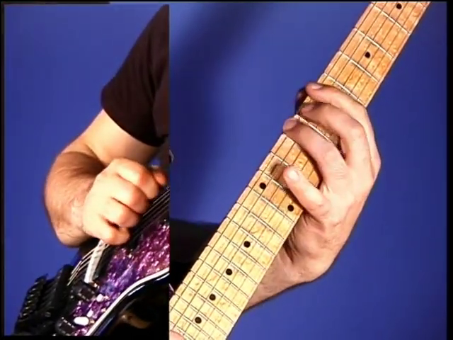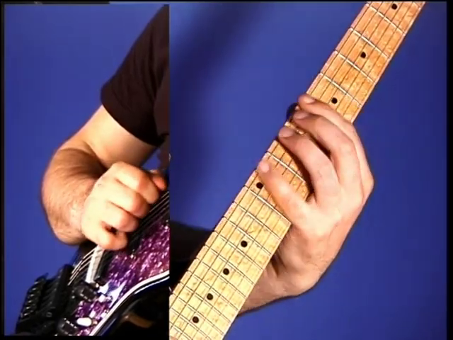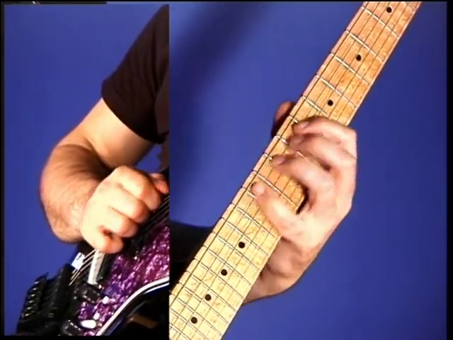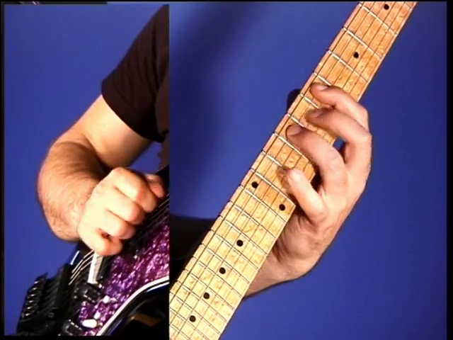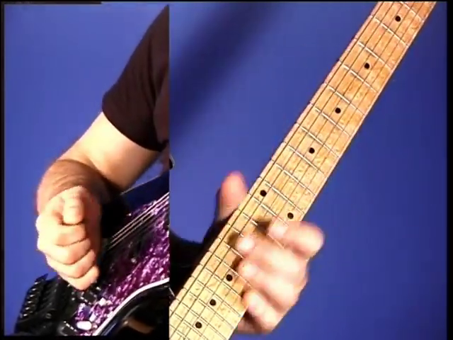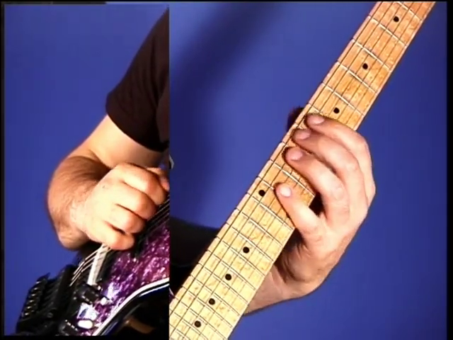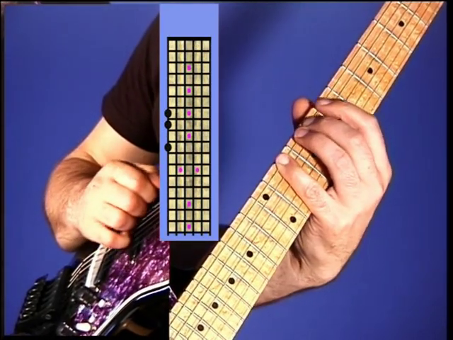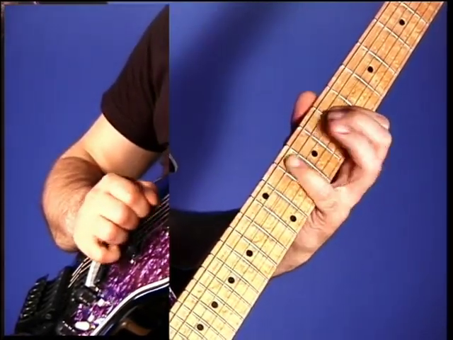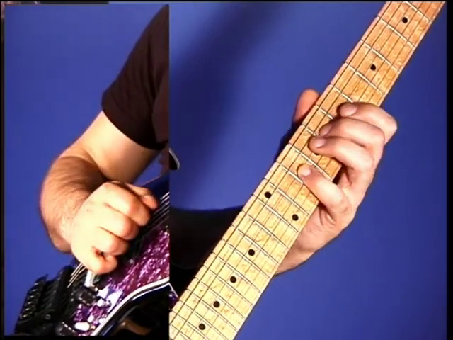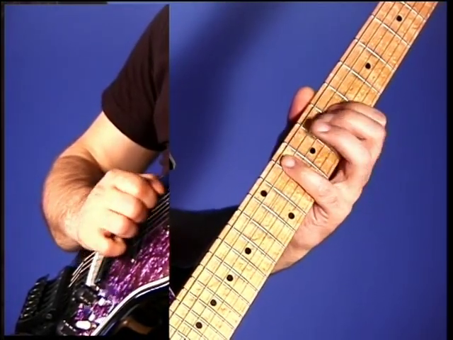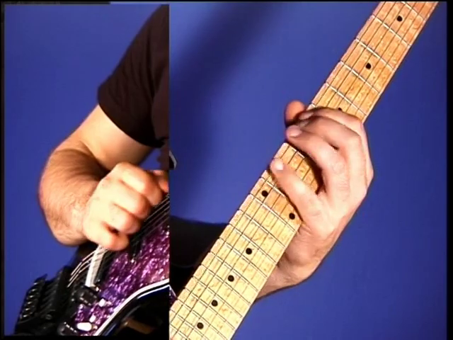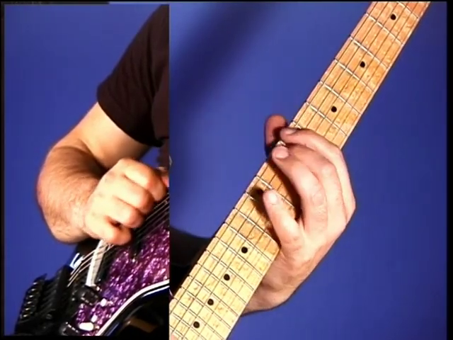You can also do things like this as you're learning the mini patterns. This is the next mini pattern. And you can do the same thing as with the other one.